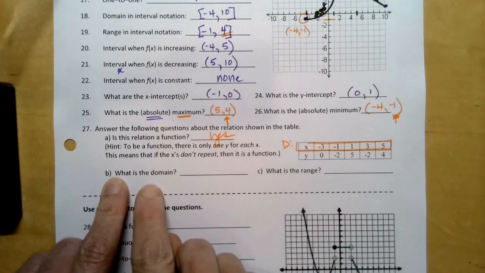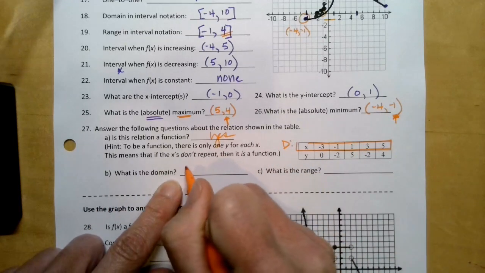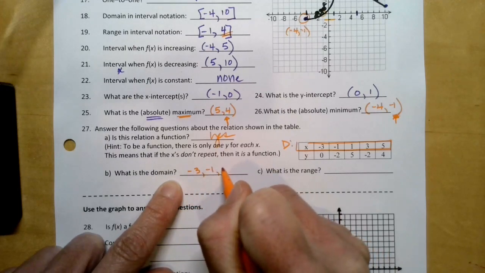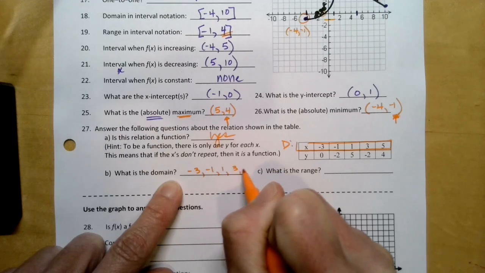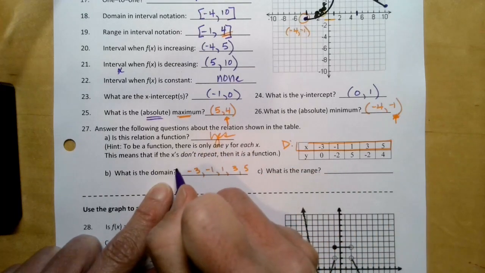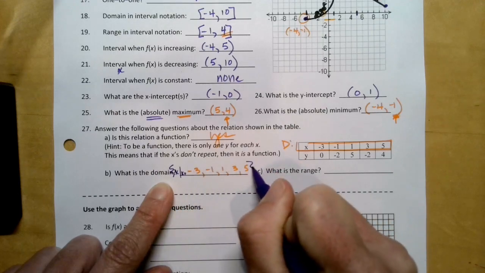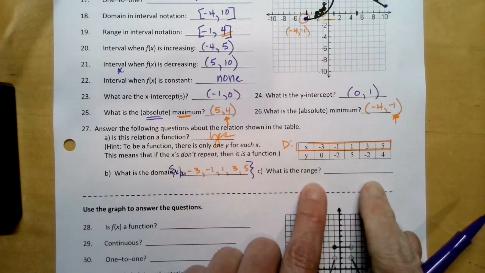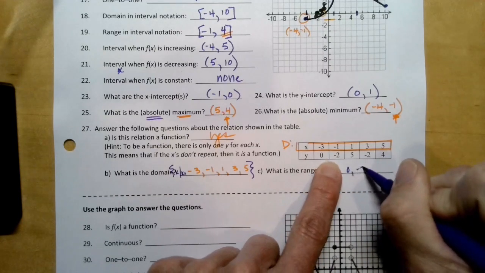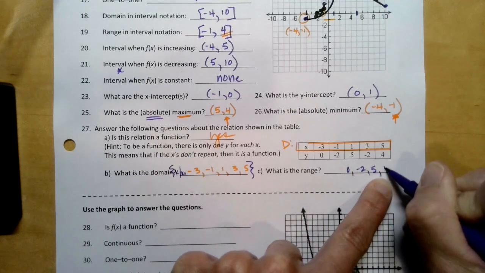All right, so it says, what is our domain? Because these are isolated points, we can say our domain values are -3, -1, +1, 3, and 5. The official formal way of listing these is in set builder notation. So all the values of x such that x is equal to, and we can make them into a set. All right, when we're talking about the range, our output values are 0, -2, 5. We're not going to need to relist -2, and then 4.